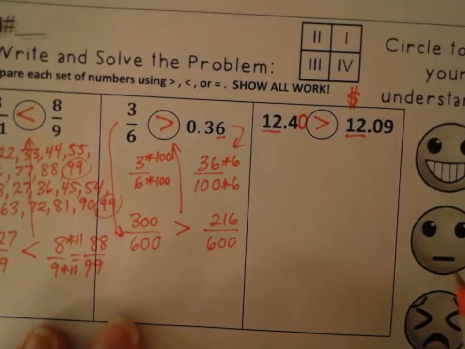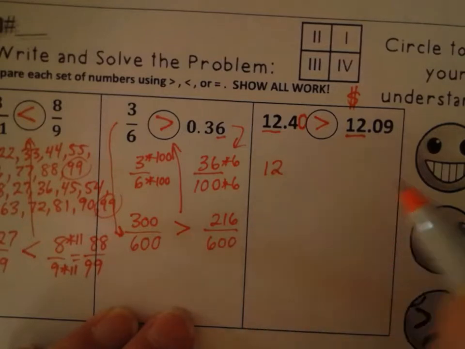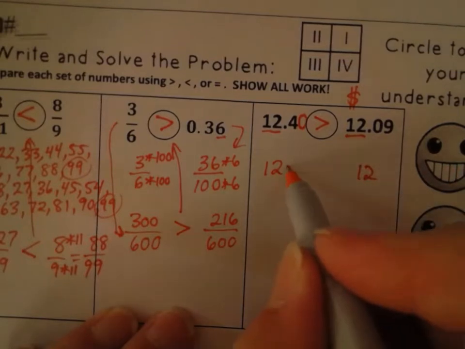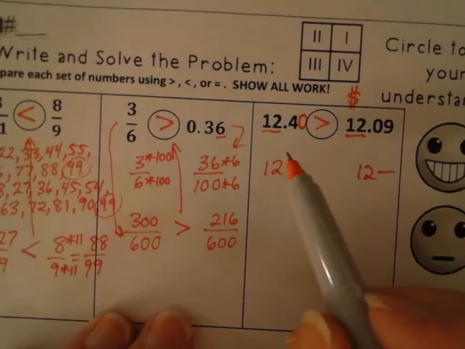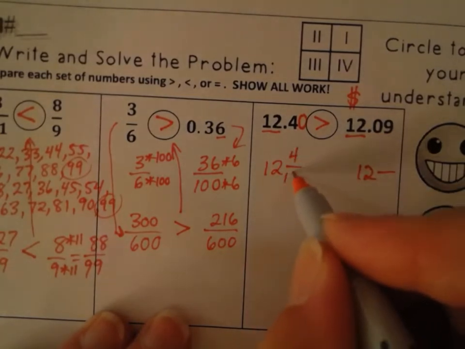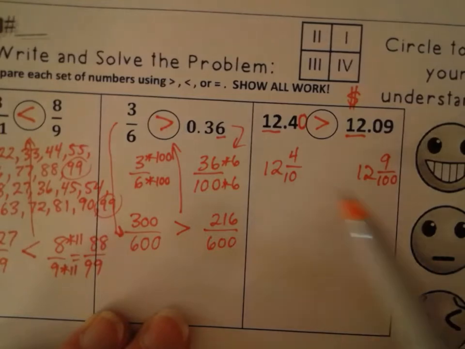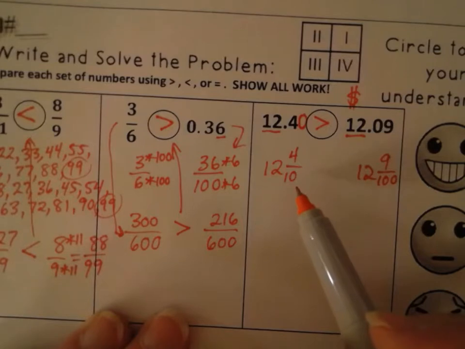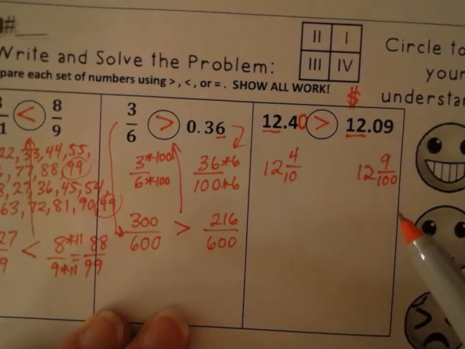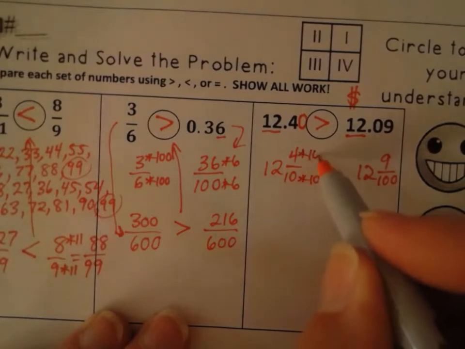Let's pretend you didn't notice that. Another way that you could work out this problem would be to show a mixed number. I could rewrite both of these in mixed number format. The 12 is the whole number, and now I have to decide how to write the fraction. Well, this 4 was in the tenths place, and this 9 was in the hundredths place. Oh, I still can't compare. Tenths and hundredths aren't the same size pieces, so you really are going to have to change this denominator somehow to match. Well, hopefully you're noticing I could really multiply the top and the bottom by 10 and see what happens.